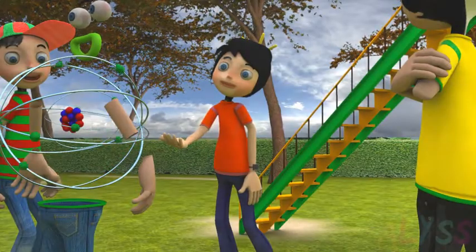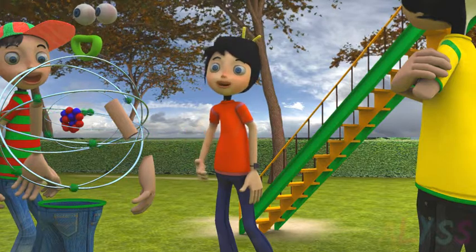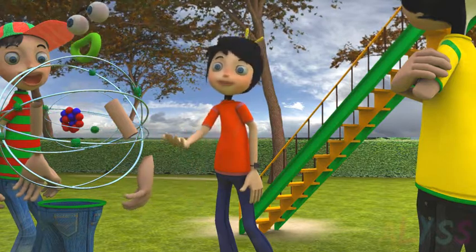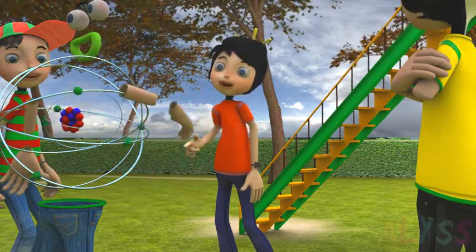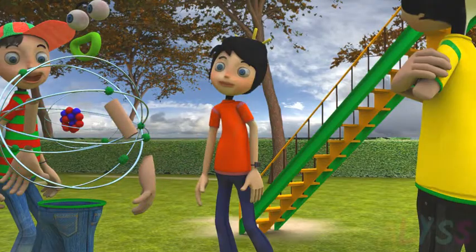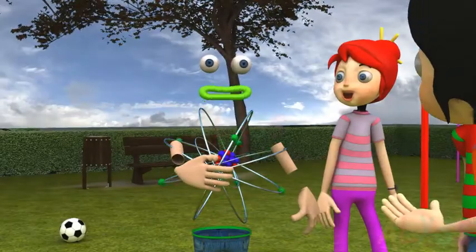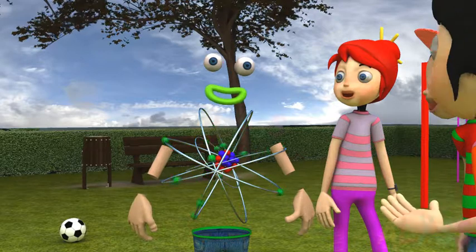Yes, you are the atom. But can you tell us a little more? How can we see you? Was Mr. Dalton able to see you at that time? Okay, then let me explain a little more.